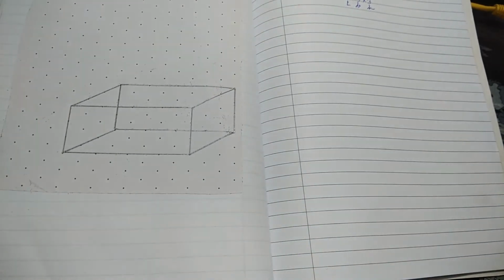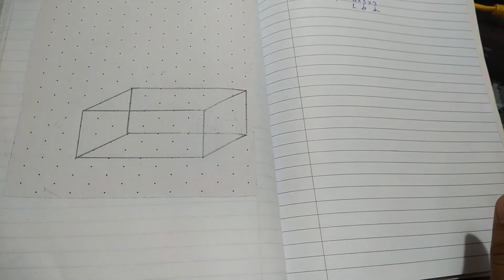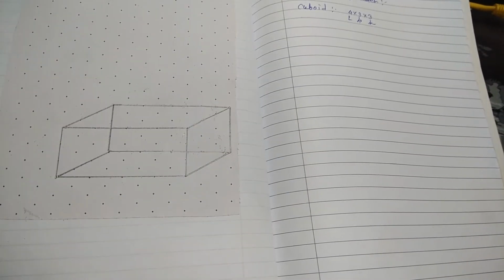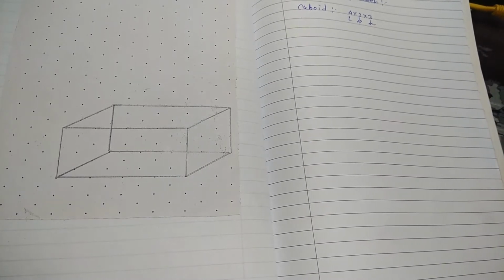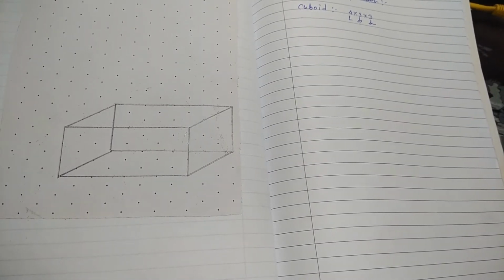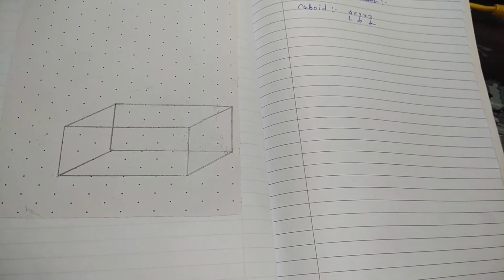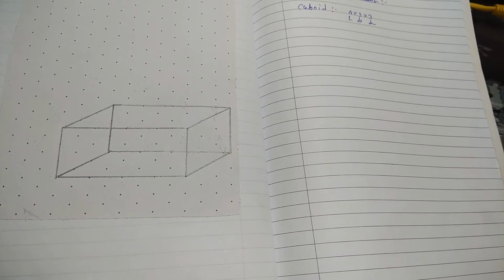So this is a figure of a cuboid of dimensions 4 by 3 by 3 units. Now here we can see that in isometric sketches, the figure, that means a figure of a solid, looks exactly the same as original.